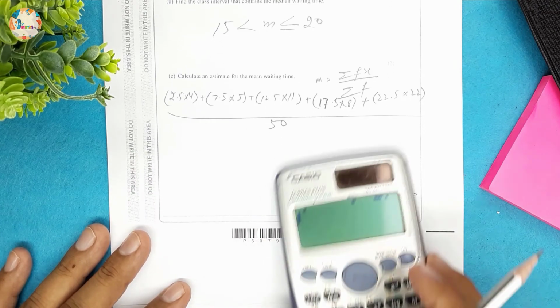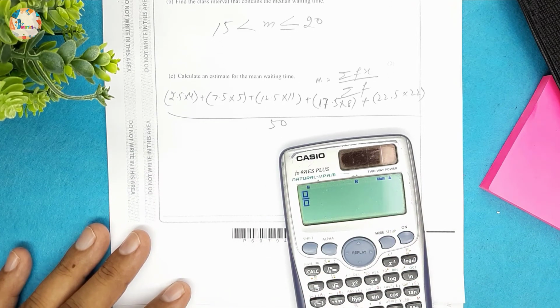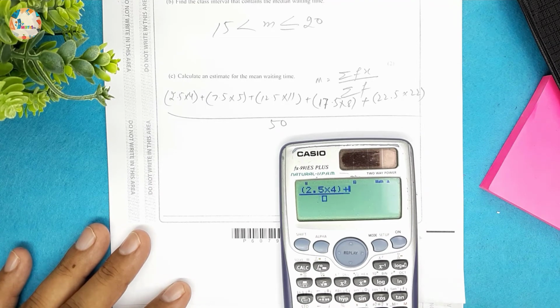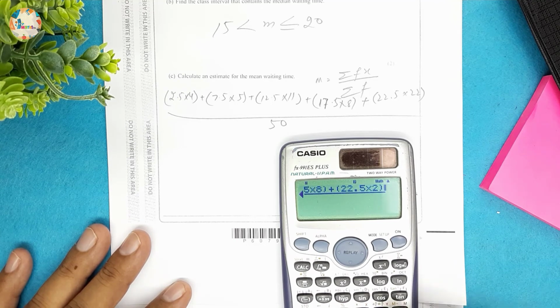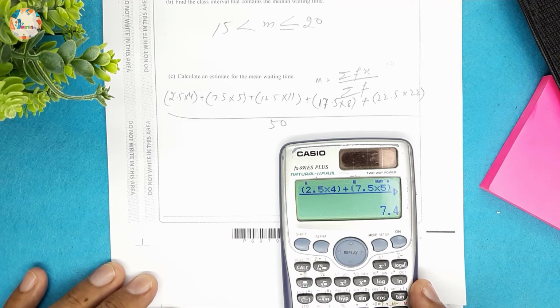So this is what we have to calculate. We'll take a fraction, so we have to do it carefully. Calculations are lengthier, so plus 7.5 into 5, plus 12.5 into 11, plus 17.5 into 8, plus 22.5 into 22, divided by 50. So this will result in 7.4.